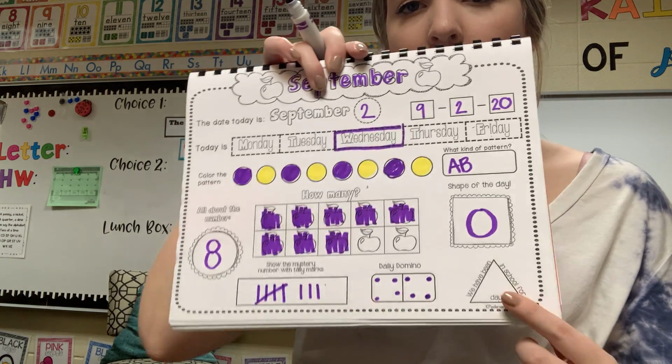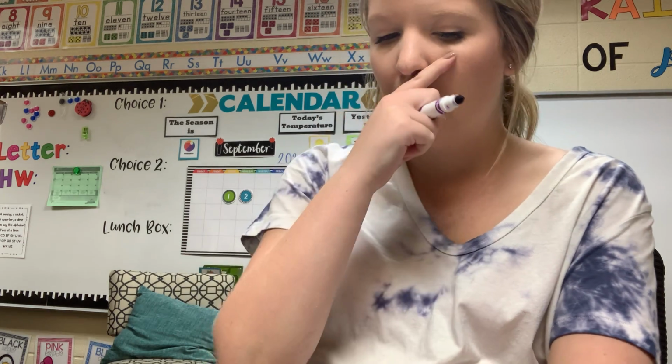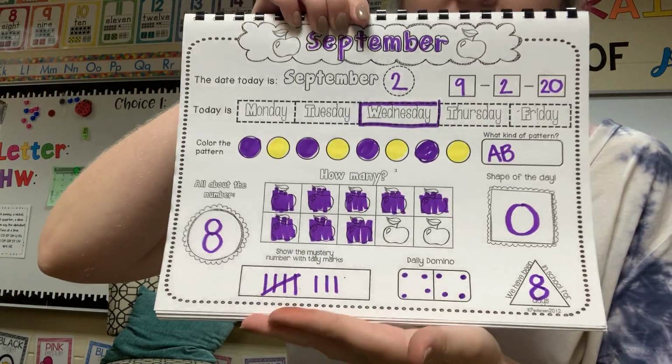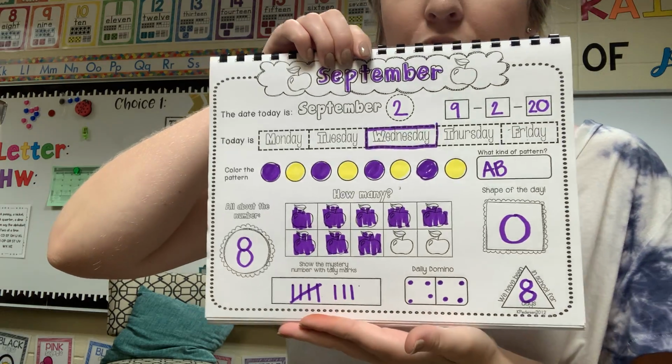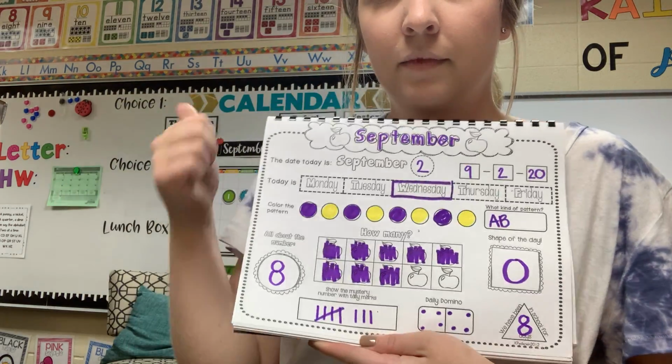Good. All right. Now over here wants to know how many days have we been in school? This is the 8th day of school. So we're going to put an 8 in that triangle. And how did I say that you can make an 8? It kind of looks like a what? A snowman. So this is what yours should look like when you're finished. If your calendar looks like mine, give me a thumbs up. That means you're done with calendar for today. Good job.